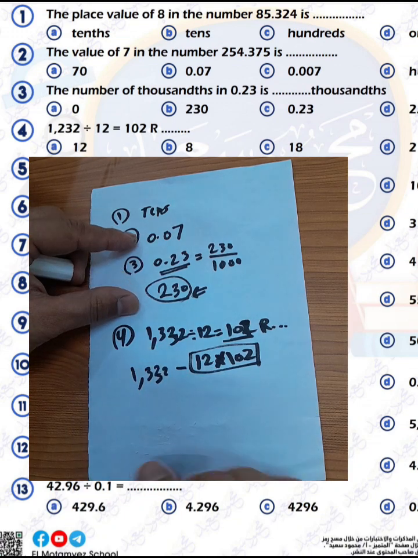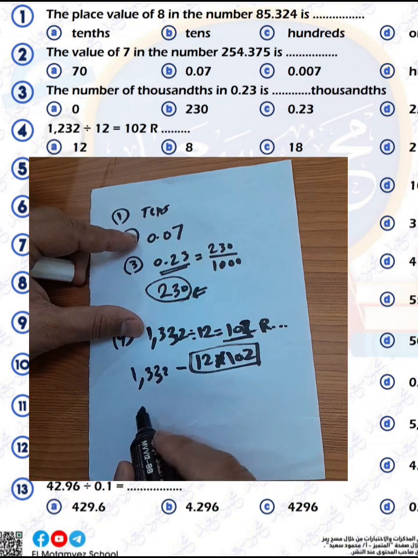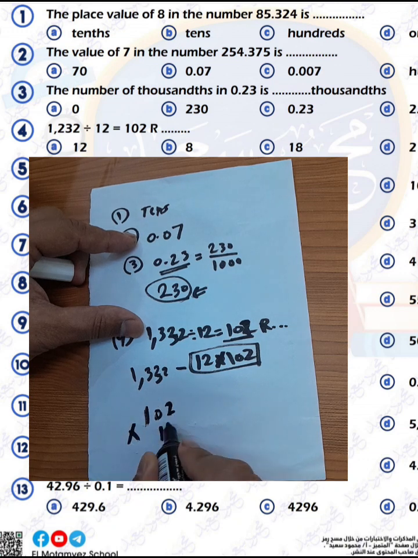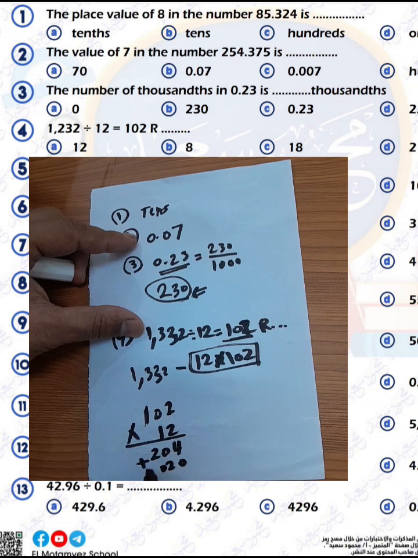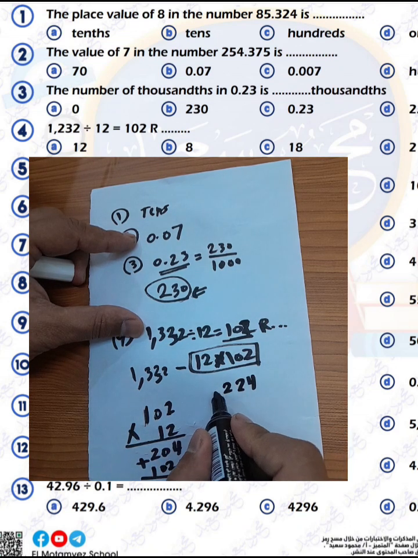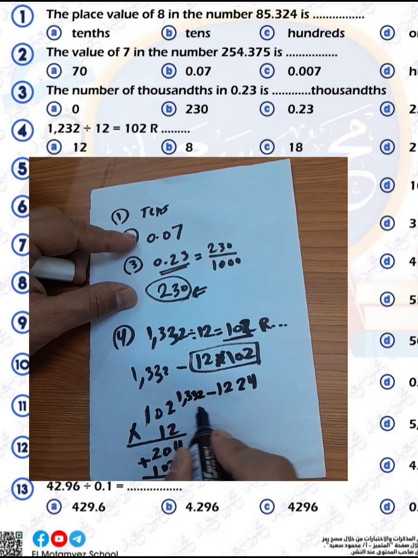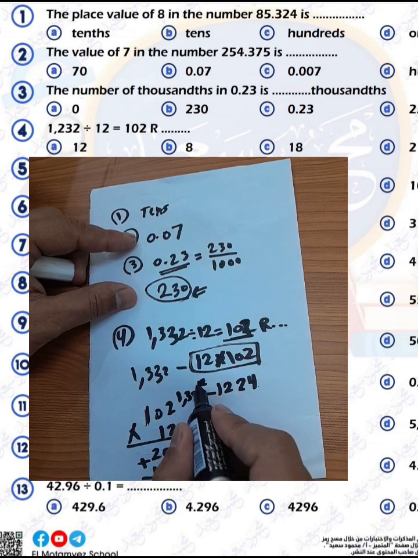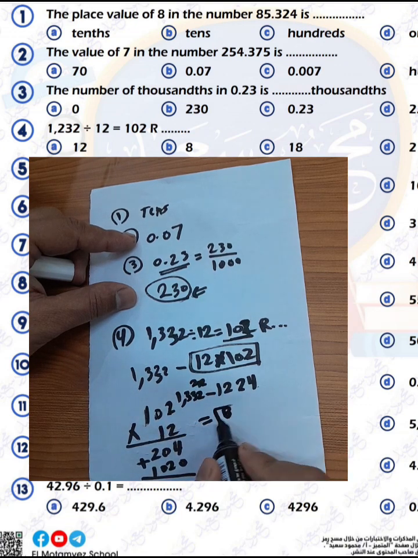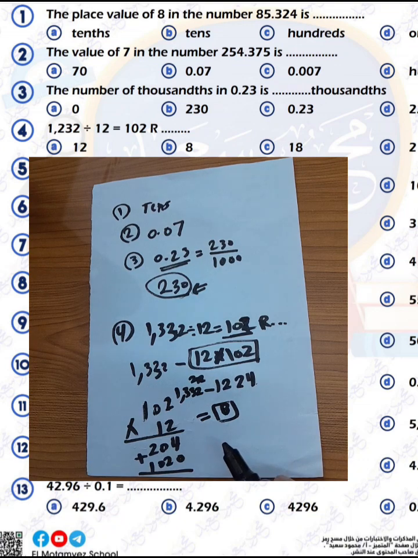which we call the dividend. Then the multiplication between 102 and 12: 2 times 2 is 4, 2 times 0 equals 0, 2 times 1 equals 2 plus 0, 1 times 2 equals 2, 1 times 0 equals 0, 1 times 1 it will be 1, and then add them: 4 plus 0 is 4, 0 plus 2 equals 2, 2 plus 0 equals 2, and then write 1. Then the difference between 1332 and this number will be what? 2 minus 4, borrow 1, 12 minus 4 is 8. Then the result here will be 8. It's the remainder. We must write 8.